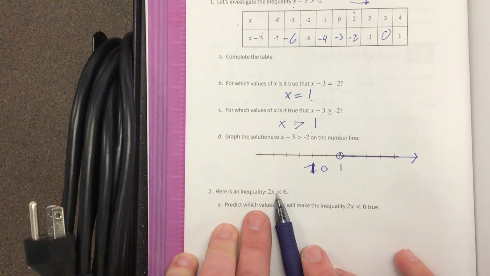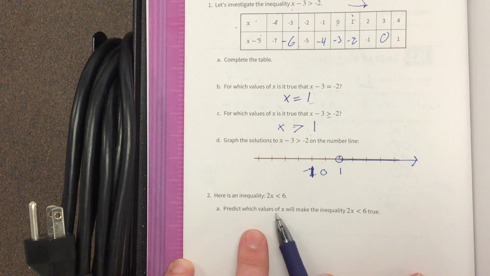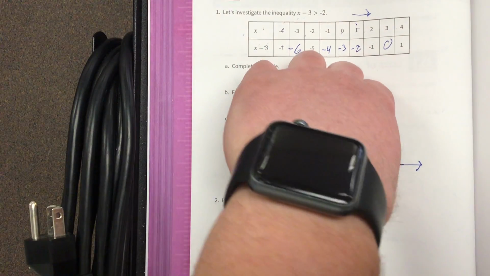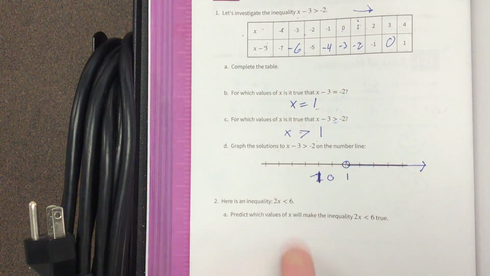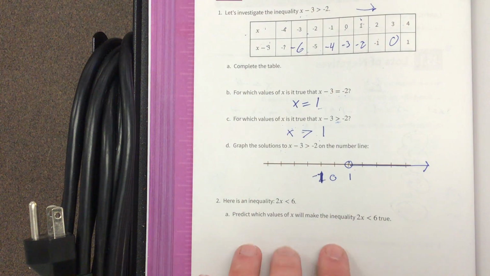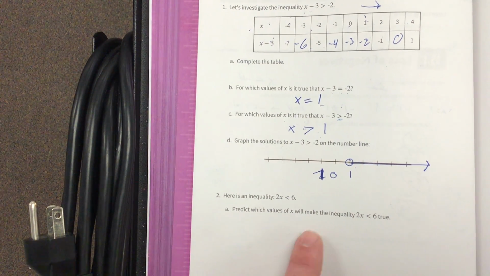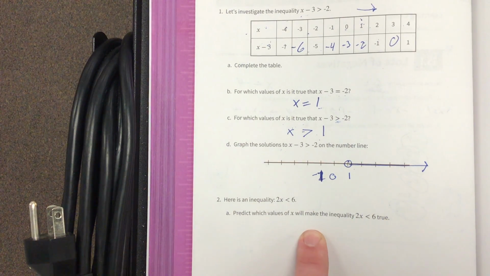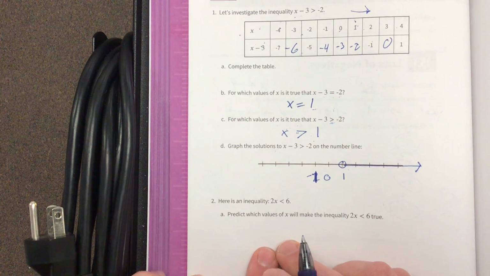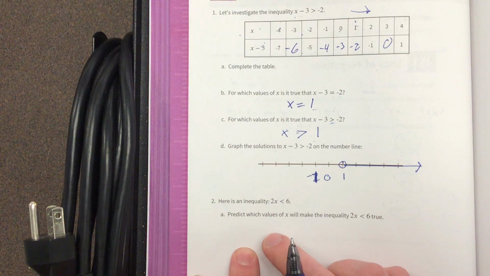All right. Now it gives us 2 times x is less than 6. So we're going to do the same thing. Predict which values of x will make the inequality 2x less than 6 true. So take your own guess here on this one. Put something down. Just thinking. Georgia, what was your guess? 2. What about 2? Just x equals 2 is going to work? Try and write an inequality here.